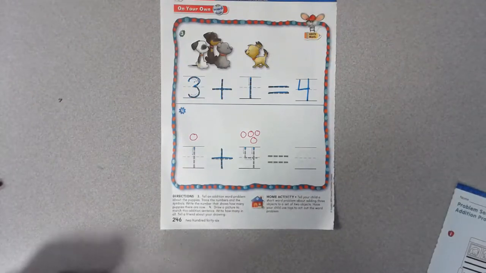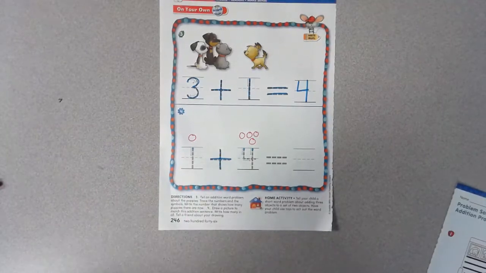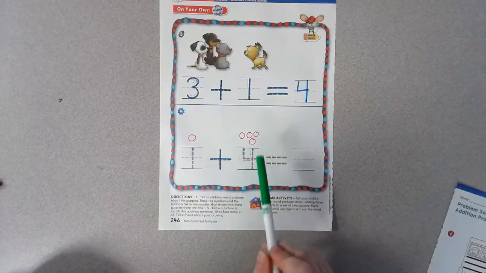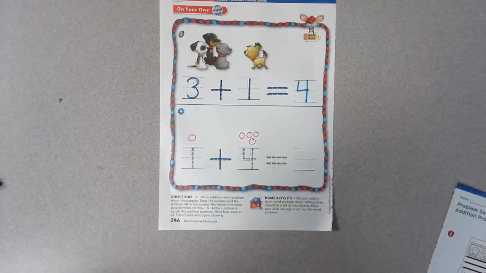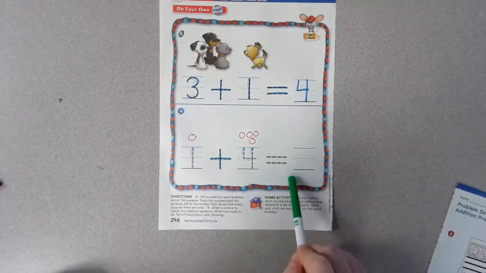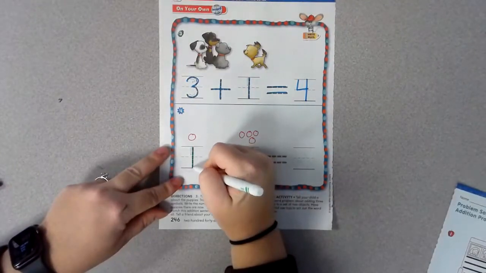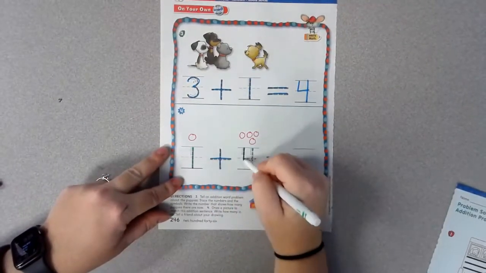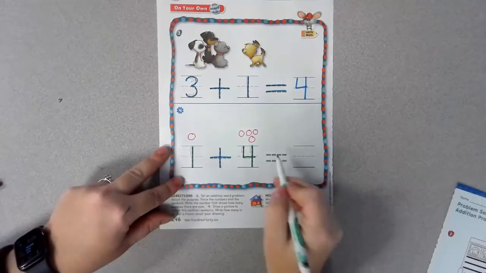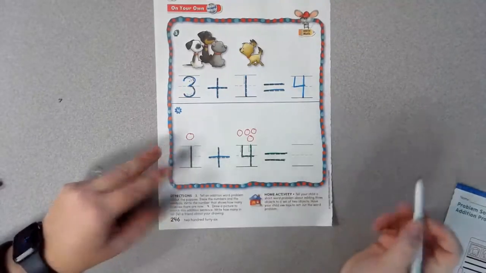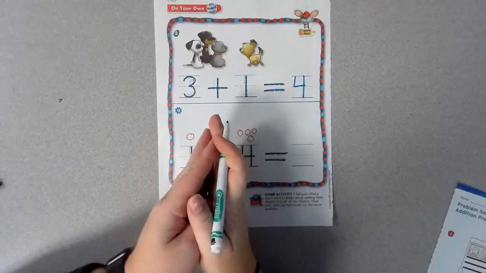Mrs. Medja ate 1 cookie. At lunchtime, she ate 4 more cookies. How many cookies did she eat in all? So 1 plus 4 is equal to, and then you have to join those 2 together.